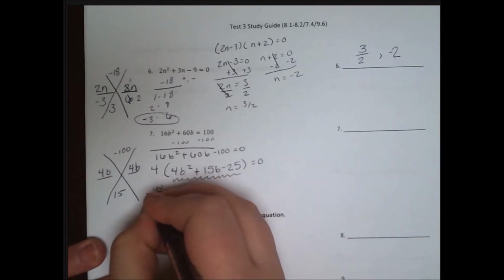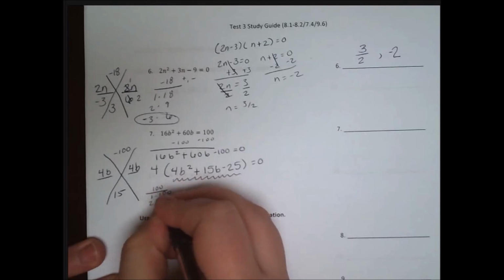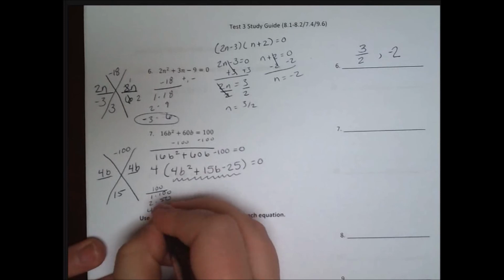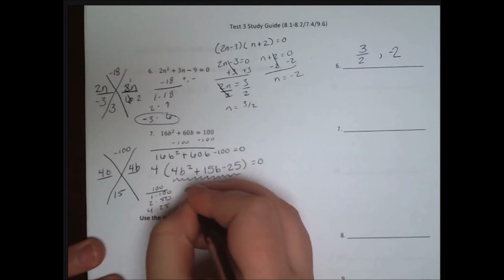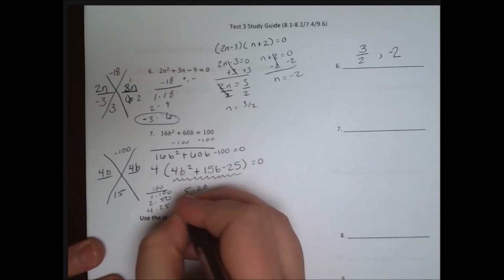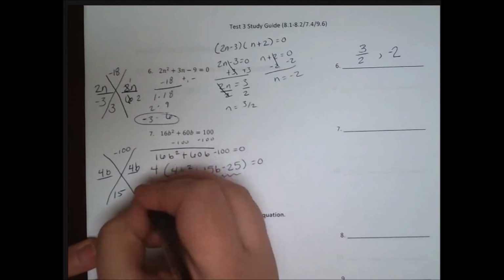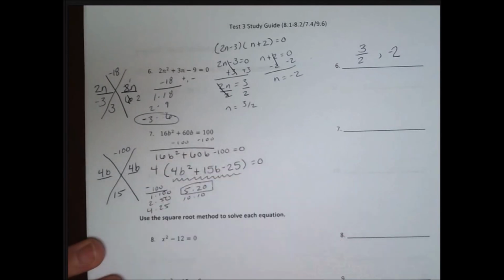So 1 and 100, 2 and 50, 3 doesn't go in, 4 and 25, 5 and 20, and then 10 and 10. So we are going to use the 5 and 20, and we're going to make that 5 negative.